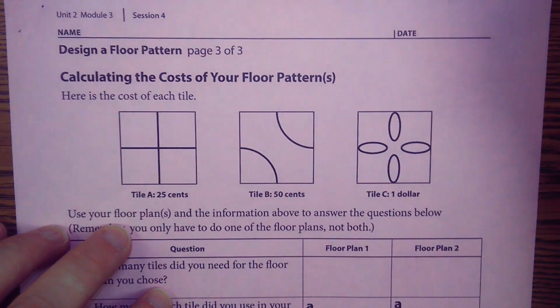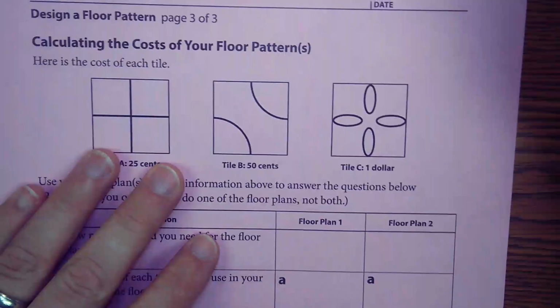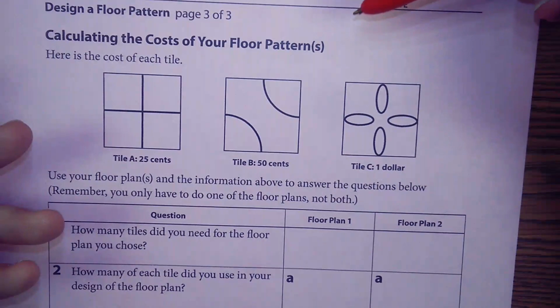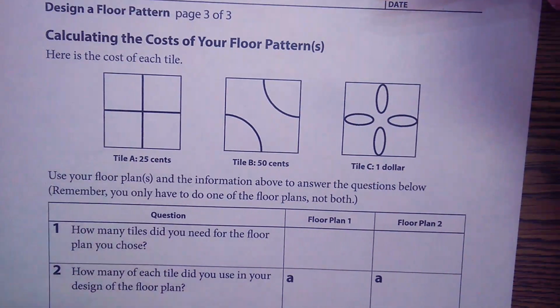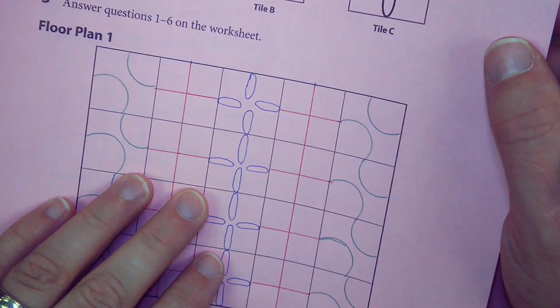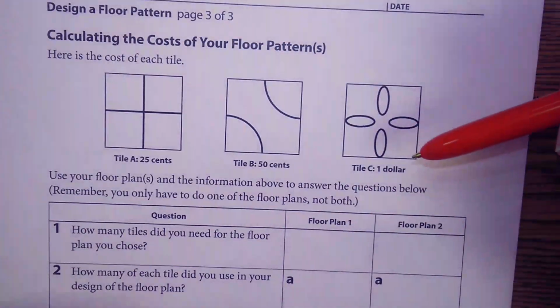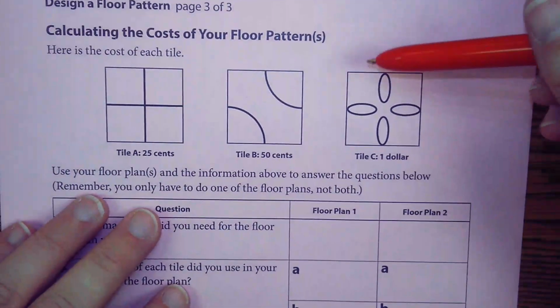Here on the 3rd page, which is the last page, there's nothing on the back. You now have to talk about the cost of the pattern that you created. So you want to make a floor that looks however you designed it, but tiles cost money. And generally speaking, how fancy the tile is affects the price.